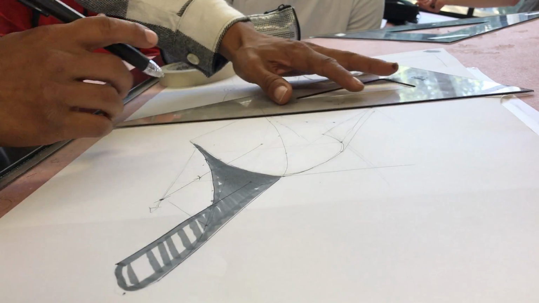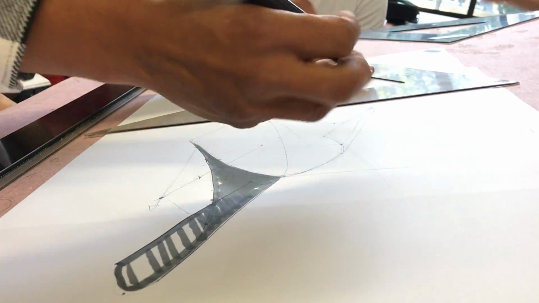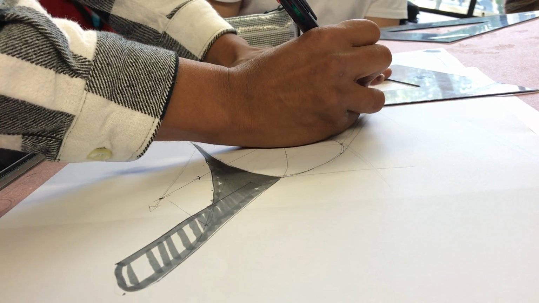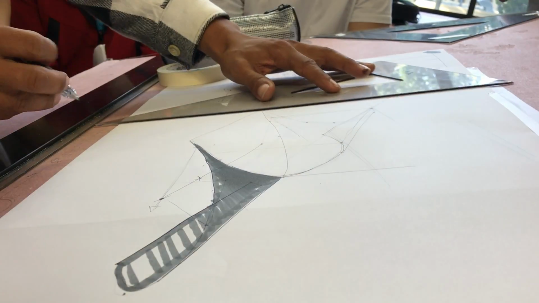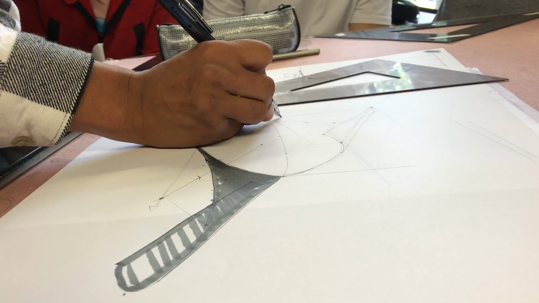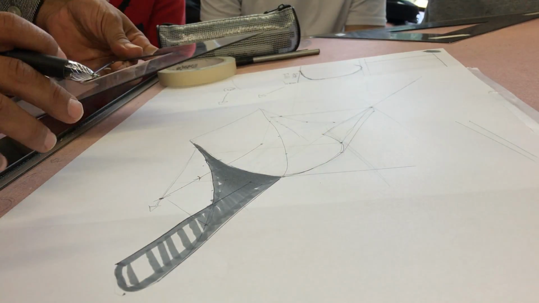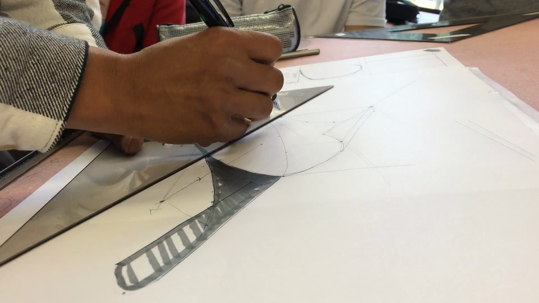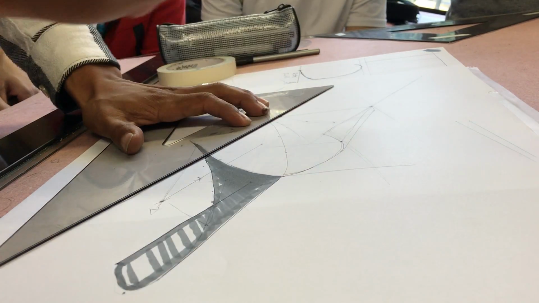Okay, so we go from our point of interest, we're going to do this one. All right, so we'll drop that down. And that hits our surface right there. Okay, so now we're going to go across, right?